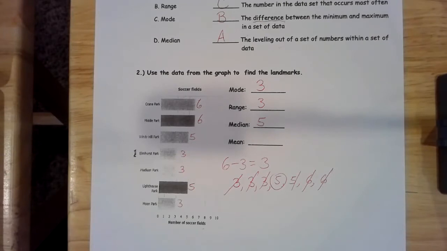And then the mean, if you remember that, we add all the pieces of data together and divide by how many there are. So you could use a calculator for this if you want, or you can add it up by hand. If I go 3 plus 3 plus 3 plus 5 plus 5 plus 6 and 6, I'm going to get 31. And if I divide 31 by 7, is that correct? Did I get 31 here? Yes. And I divide that by 7. I'm going to get a very long decimal.